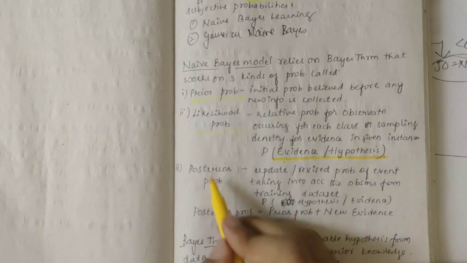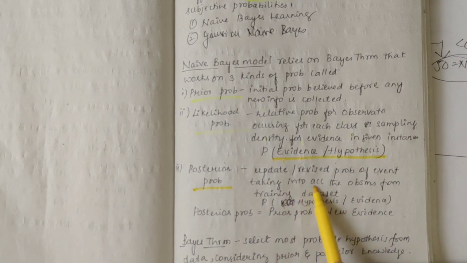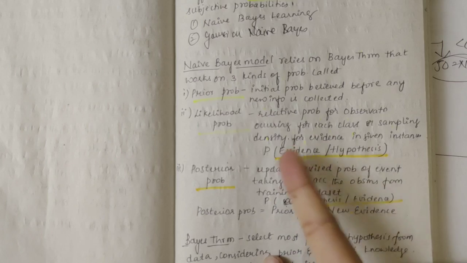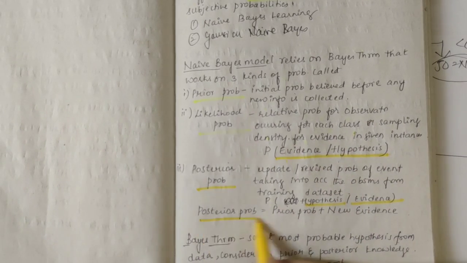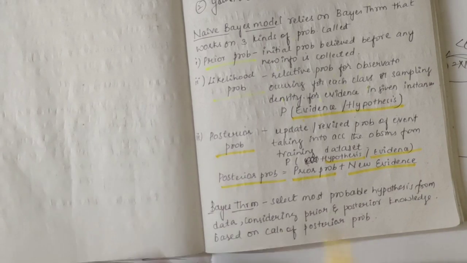Next we have the posterior probability, that is the updated or revised probability of an event in accordance with the observations from the training data set. So here it is hypothesis given evidence, and there it was evidence given hypothesis. It could be written as prior probability plus new evidence. Okay, then we have the Bayes theorem.